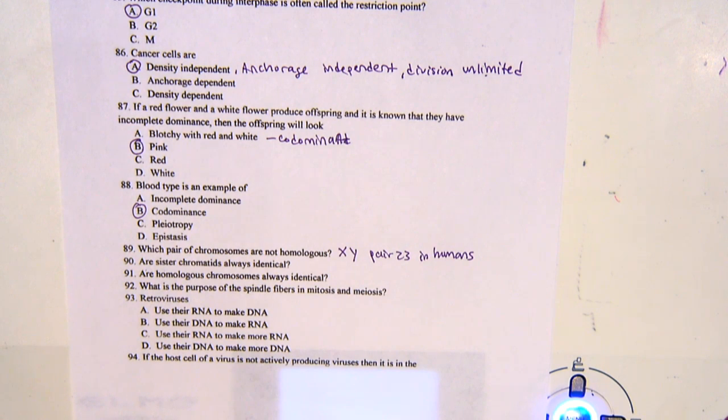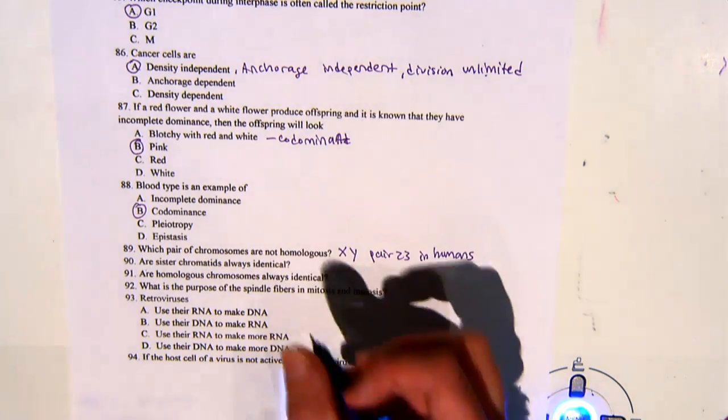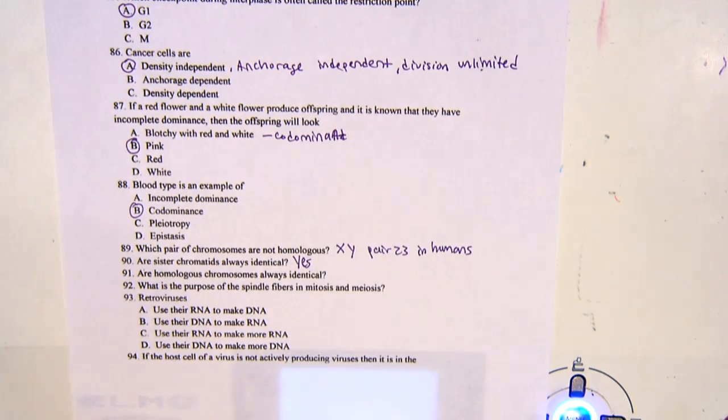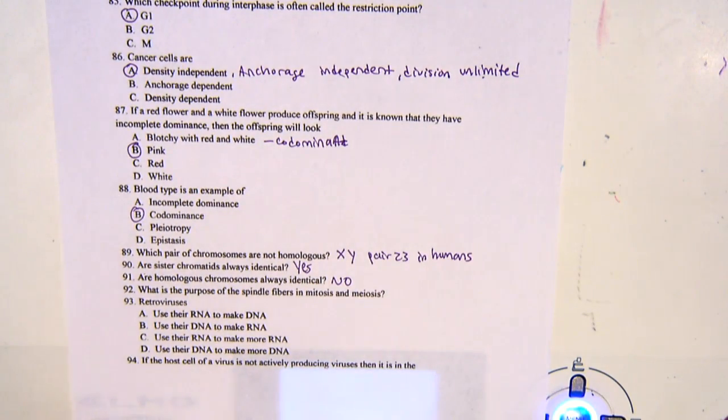Number 90. Are sister chromatids always identical? Yes, they are. Sister chromatids are always identical. But number 91, are homologous chromosomes always identical? No. Homologous chromosomes are homologous to each other, meaning they both carry genes for all the same traits, but the traits they carry might not have the same exact alleles.